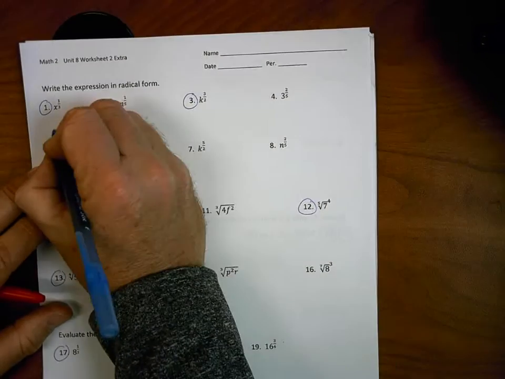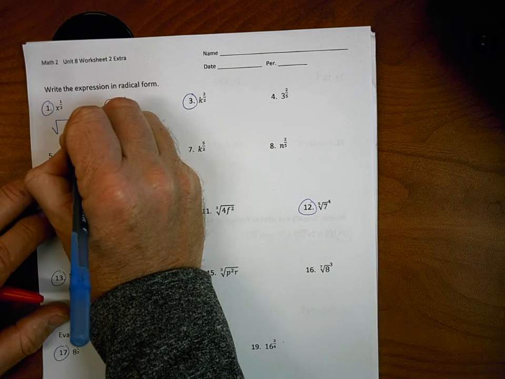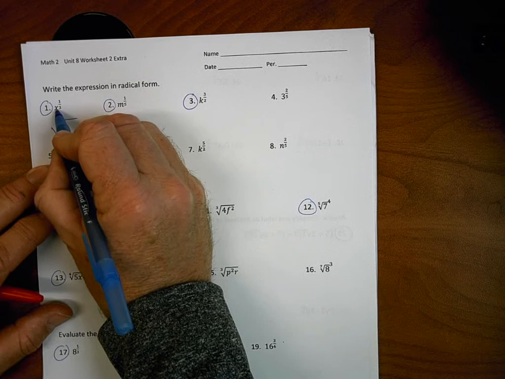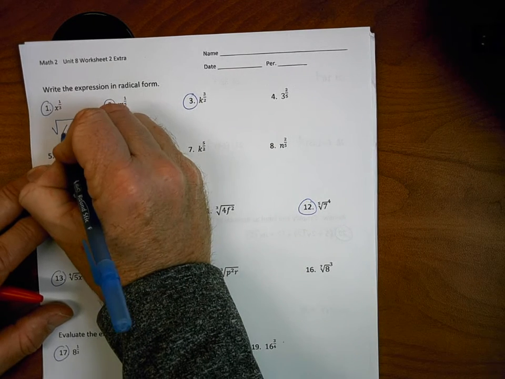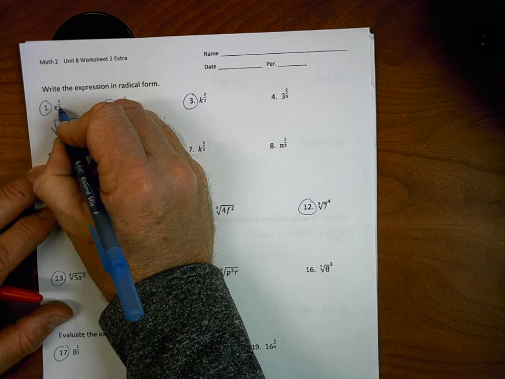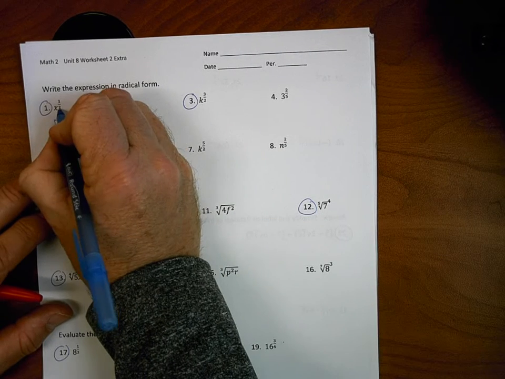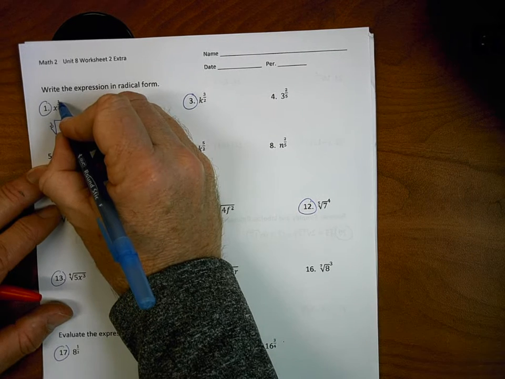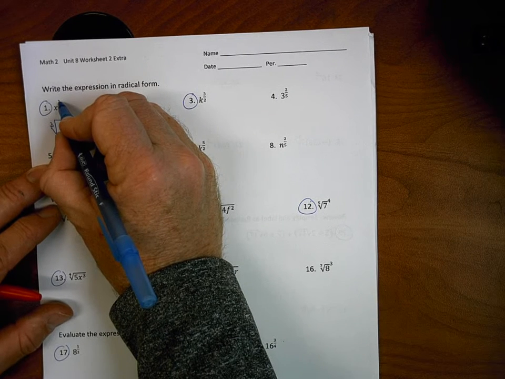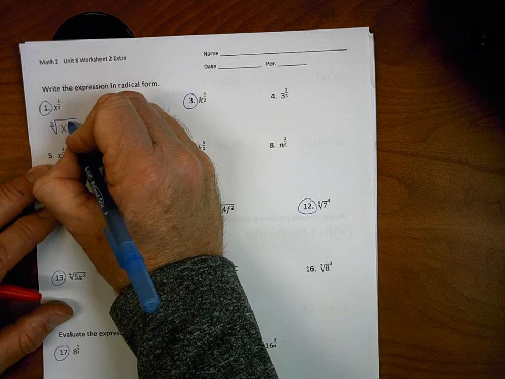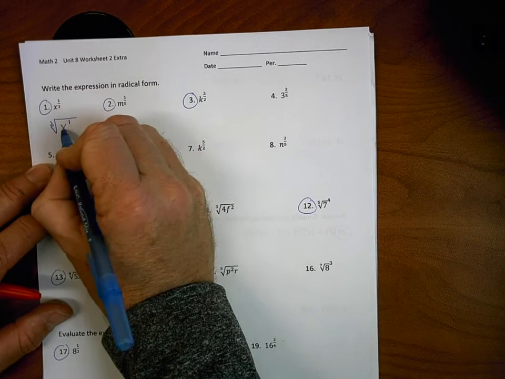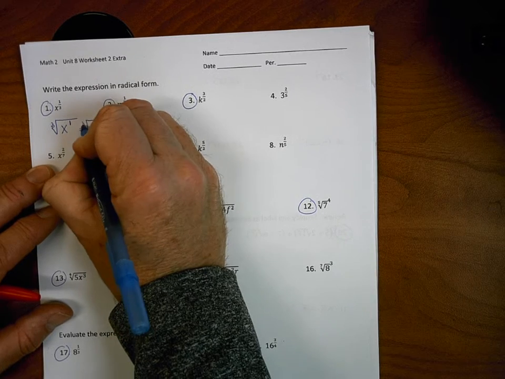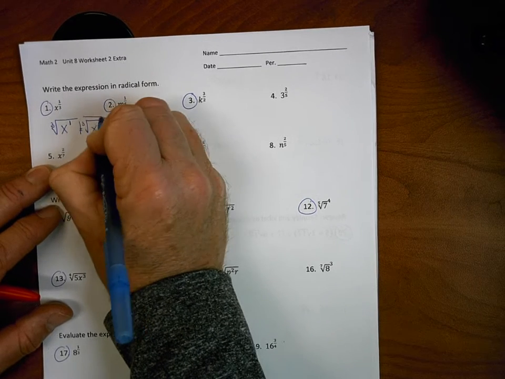So anytime you're asked to put something in radical form, that means you're going to have the radical symbol. And then if you have the expression in exponential form, you take the base of the exponent, you put it right here in the radicand spot. You take the denominator of the exponent, which is 3, and you put it in the index spot. And then you take the numerator of the exponent, which is 1, and you're going to put it as the exponent to the radicand. So this would become the cube root of x. You don't have to write the x to the 1 power. That would be number 1.